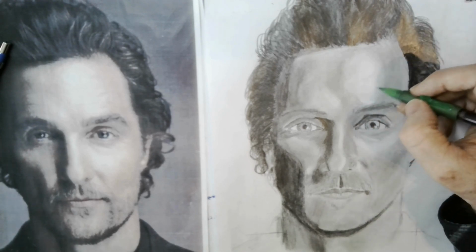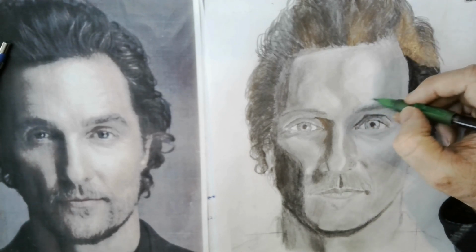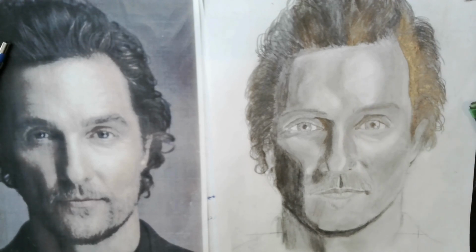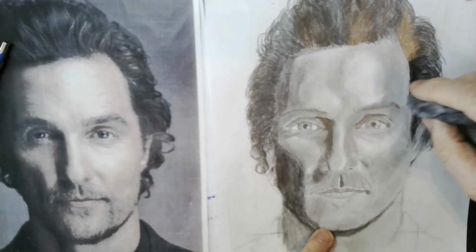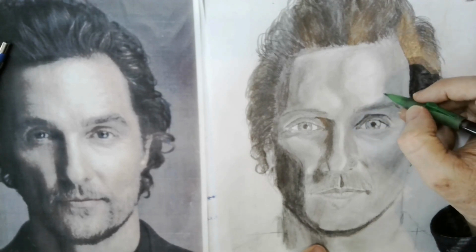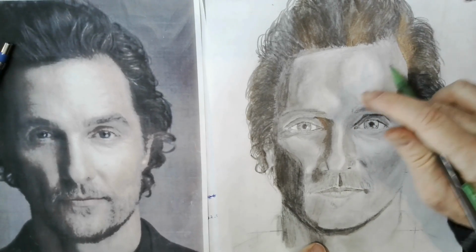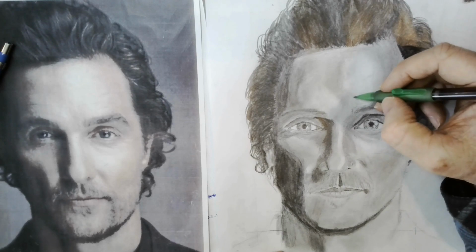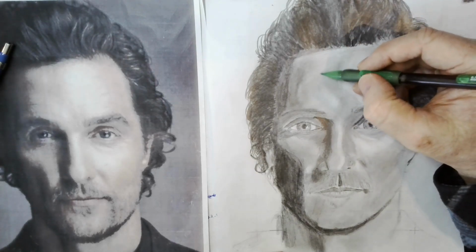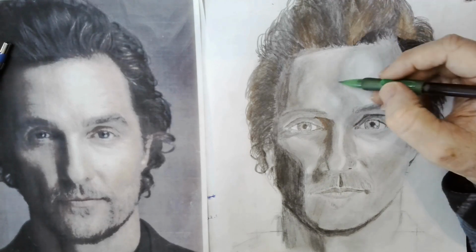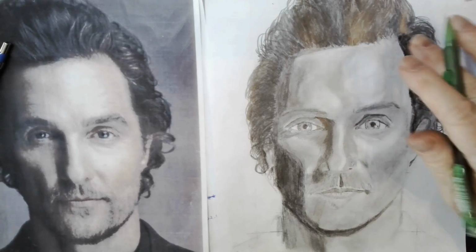I was working on this. And this comes in too much. I'm going to adjust this back a bit. And see this area. This is a little bit too dark, but I like that. Sometimes I like that right now. It gives some contrast going around his forehead.